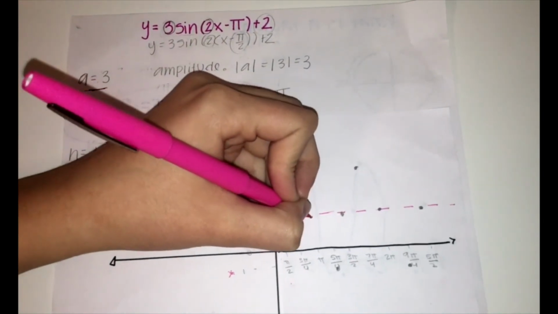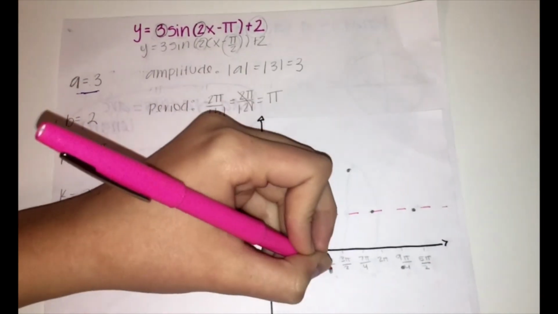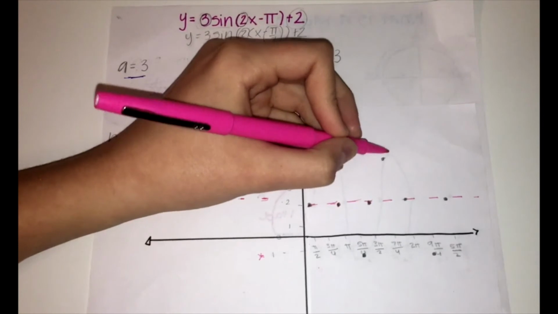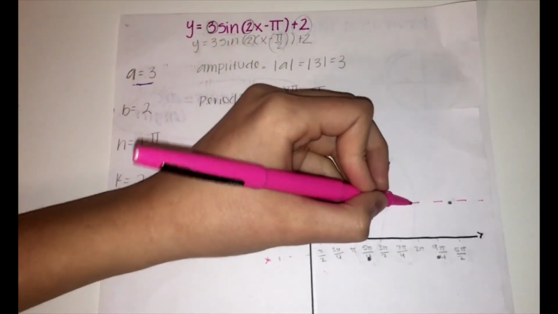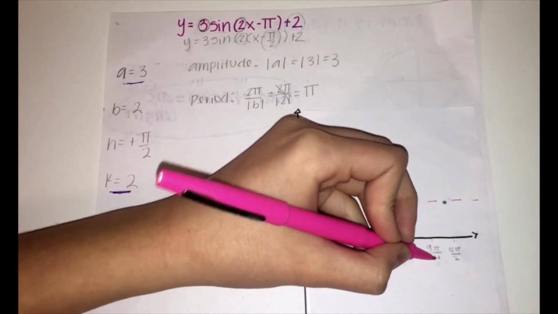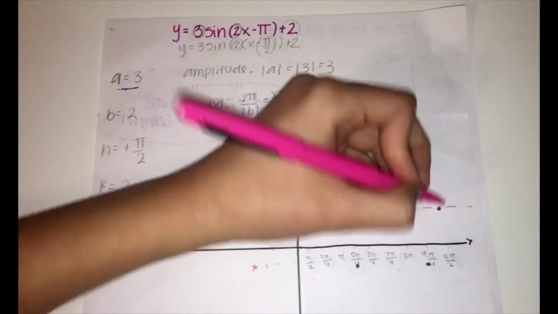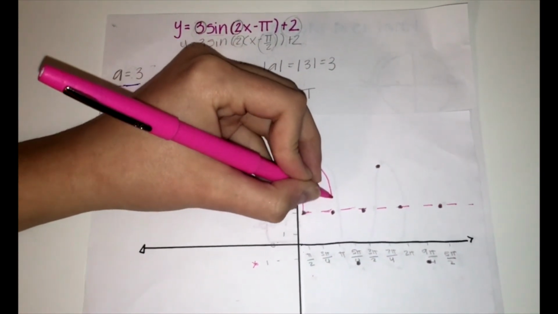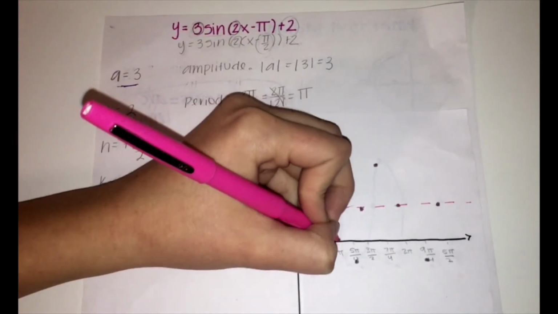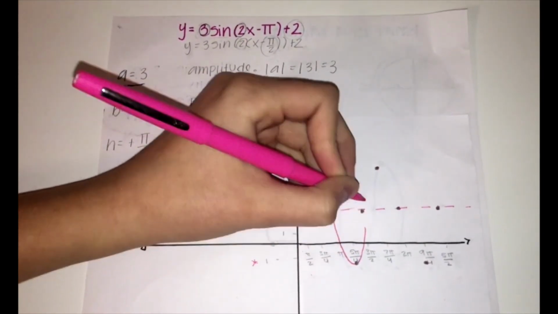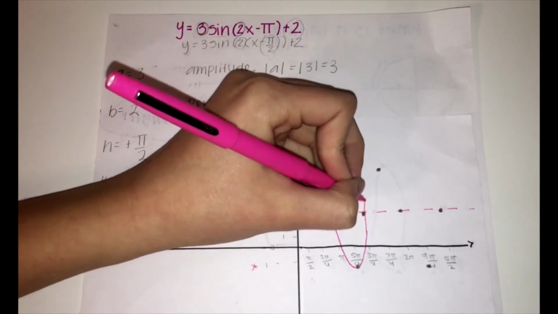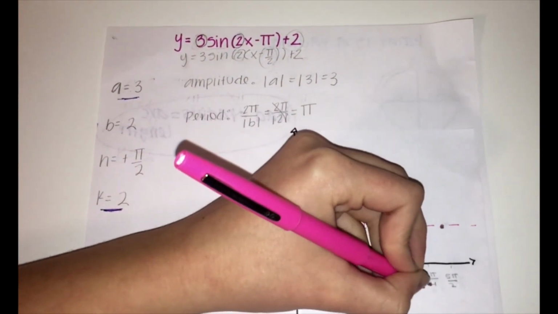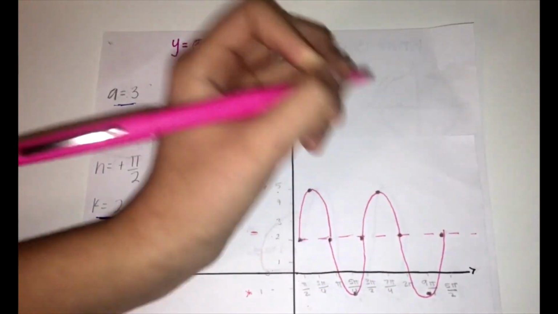Then we're going to go back down to our axis, way down to our minimum, back to our axis, way up to our max, axis, min, and then we are going to end where we began at our axis. And I'm just going to connect these dots with a nice little curve. And this will be our sine graph.